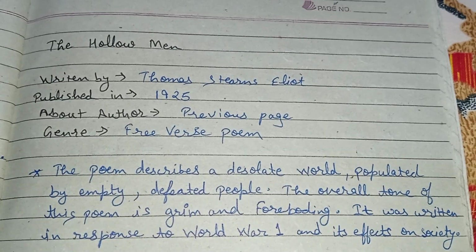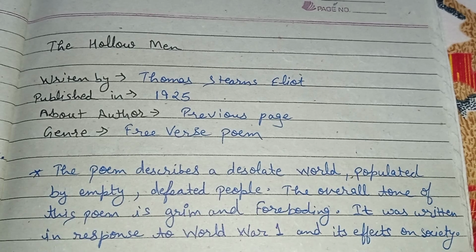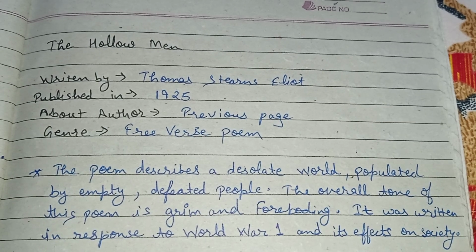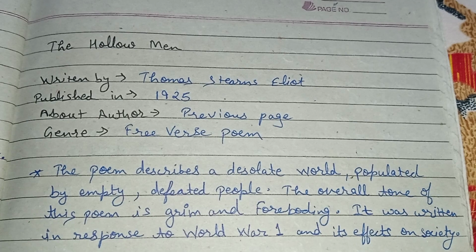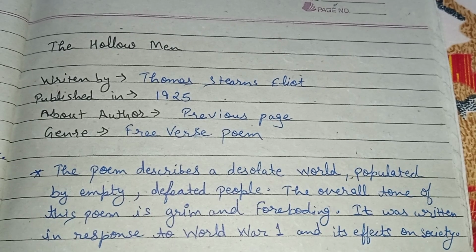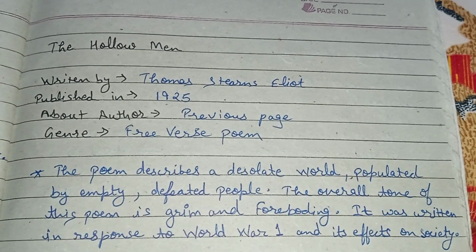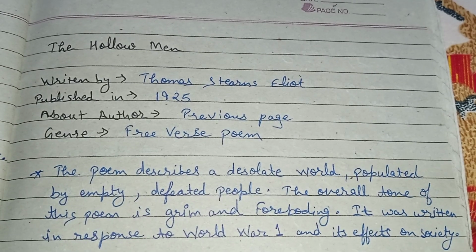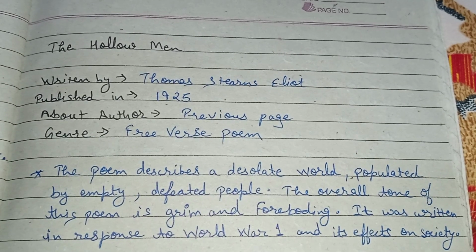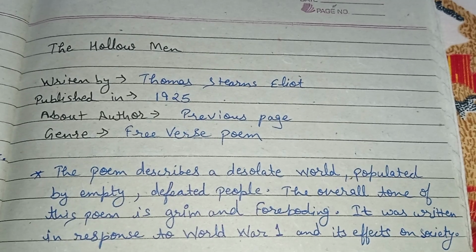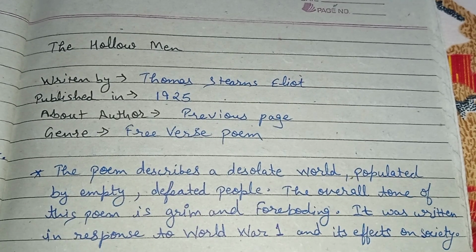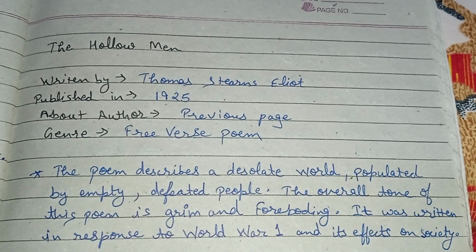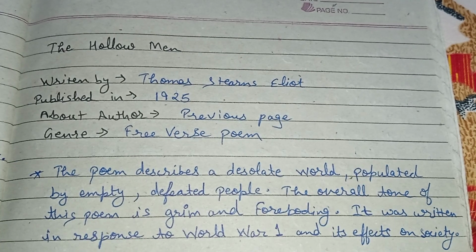Let's discuss our next text, that is The Hollow Men, written by T.S. Eliot, published in 1925. About the author, I have already told you. Genre: free verse poem. The poem describes a desolate world populated by empty, defeated people. The overall tone of this poem is grim and foreboding.